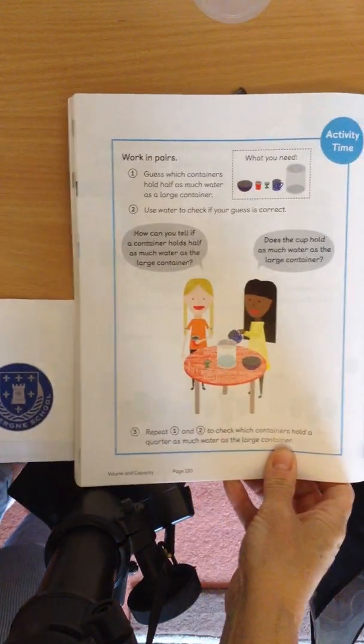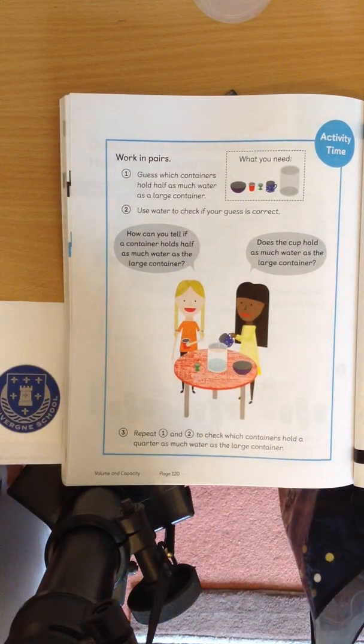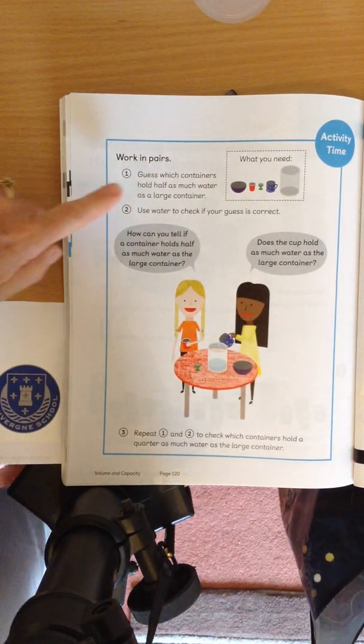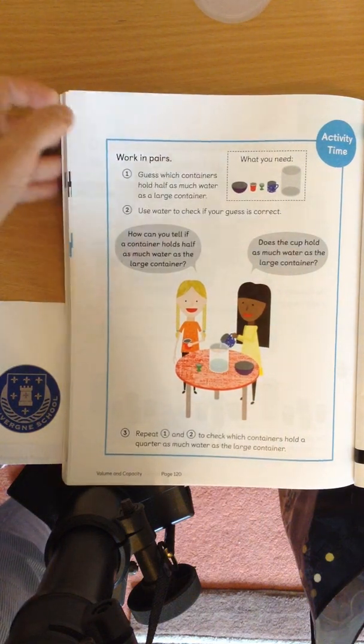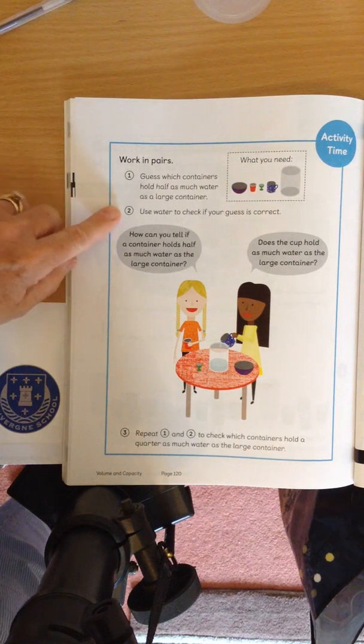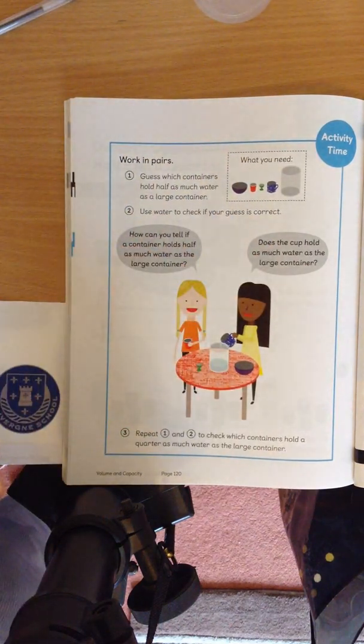Right, we have a little activity to do here. And again, it's things I was asking you to do. If you could guess which container holds half as much as another one, you might have already done this. And then use the water to check to see if it's right. Can you guess which container holds half of another?